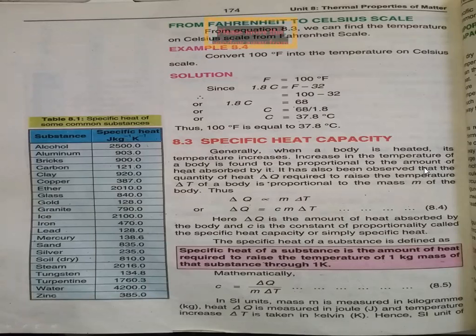Generally, when a body is heated, its temperature increases. As you know, when we heat some substance or body, its temperature goes on rising. The increase in temperature of the body is found to be proportional to the amount of heat absorbed by it. So the more the heat, the more the temperature will rise. They are directly proportional to each other.